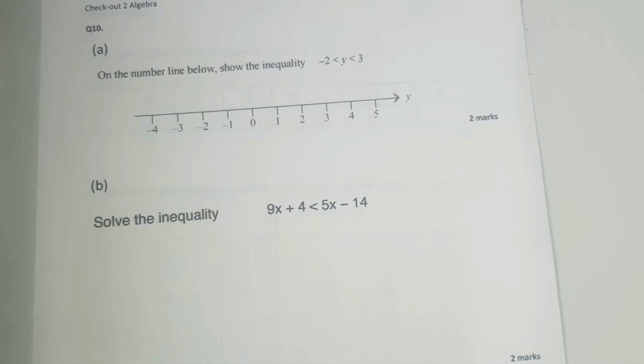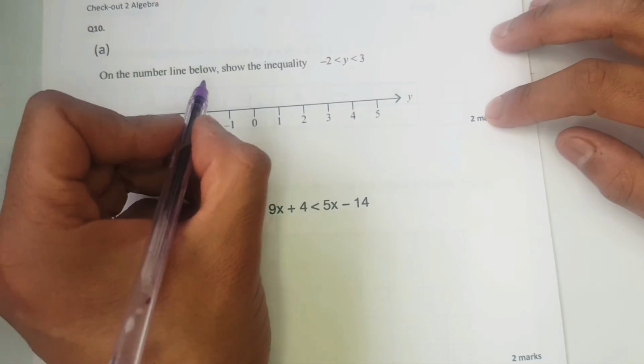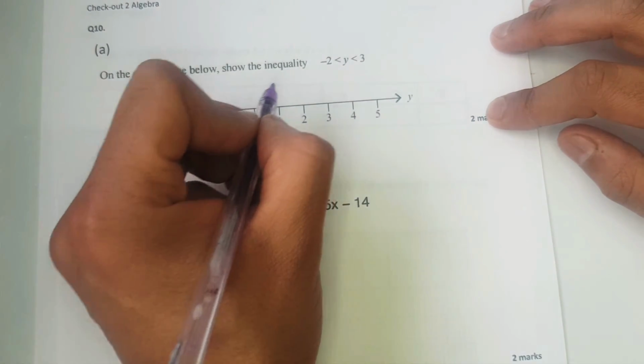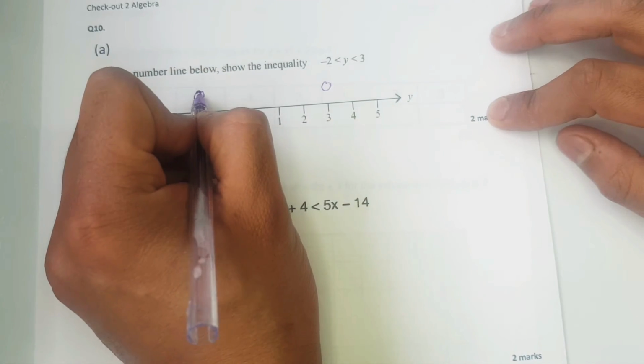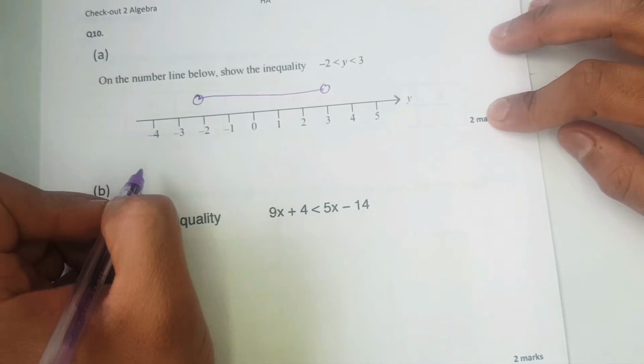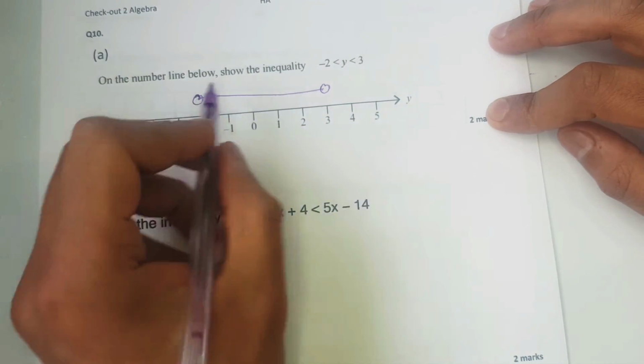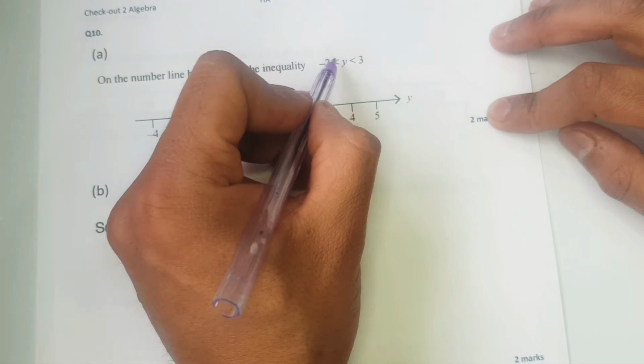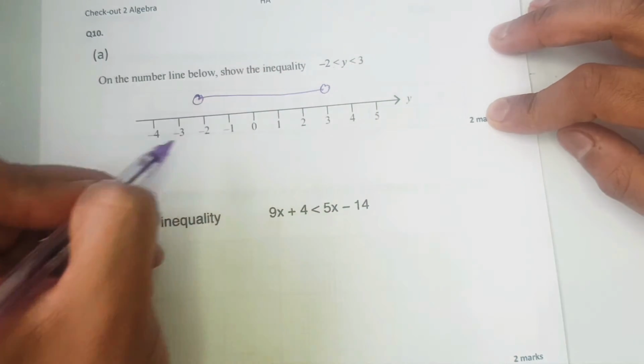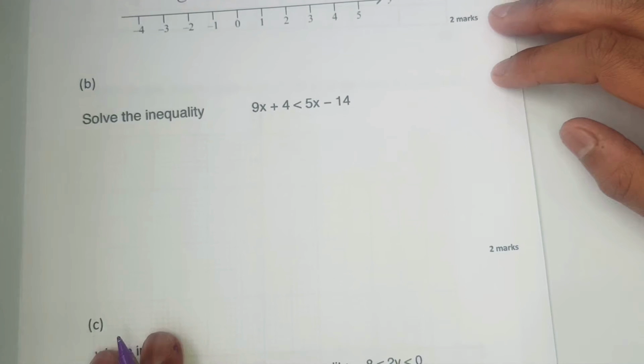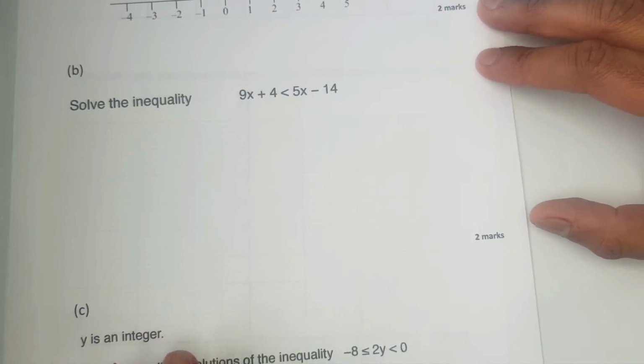On the number line below, show the inequality y is greater than minus 2 and less than 3. So simple, all you need to do is put a circle on minus 2 and a circle on 3. Join them up with a straight line, and that's your answer. You wouldn't color these in because there's no equal sign there. If it was less than or equal to, you'd shade the circle in. But in this case, you don't have to. 1 mark for each circle and then the line.